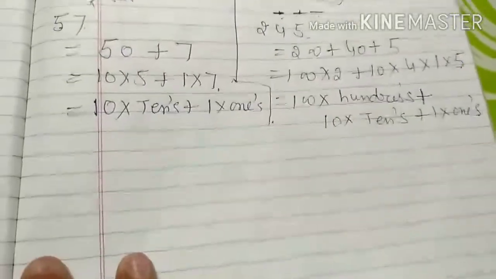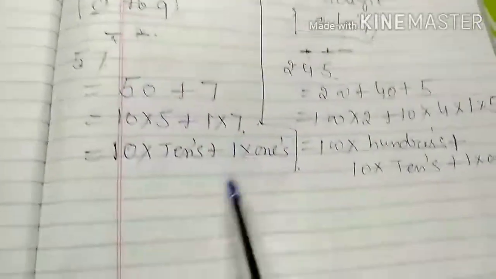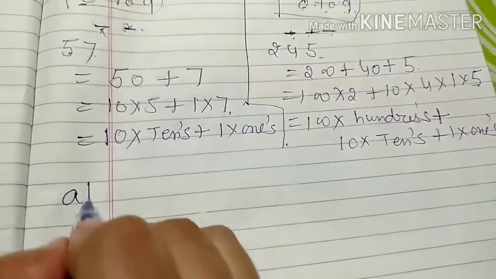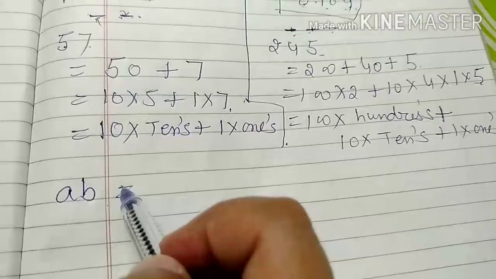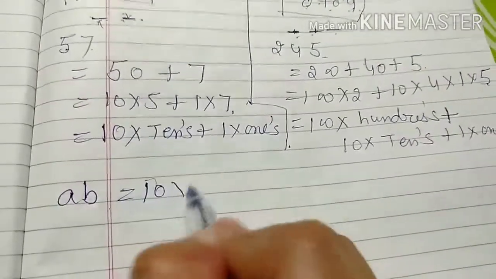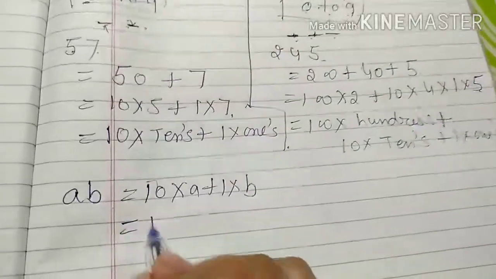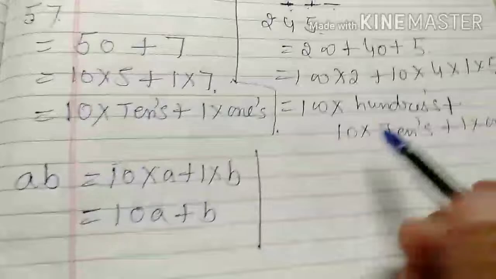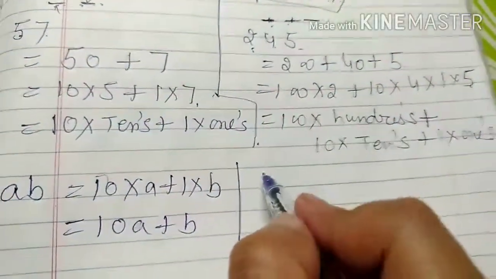So how do you write this using a formula? Suppose these are the digits, but in place of digits we have variables given. Like if I write AB, then according to that, AB is 10 into A plus 1 into B. So that number becomes 10A plus B. Similarly here, if I have some variables in place of the digits.